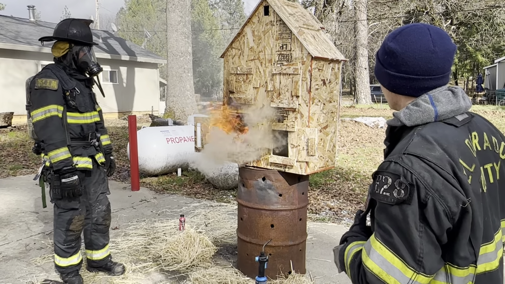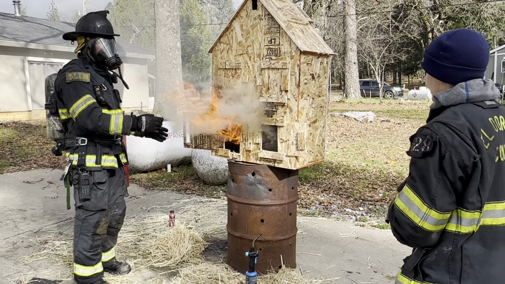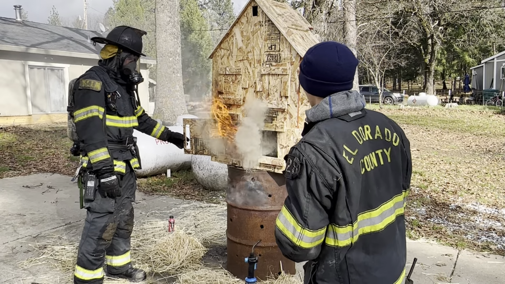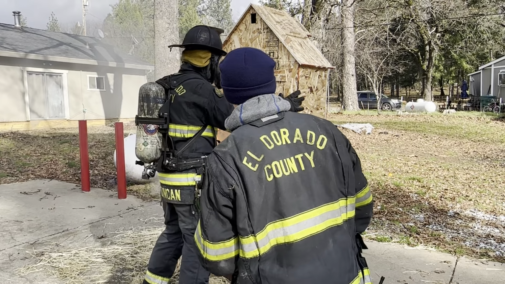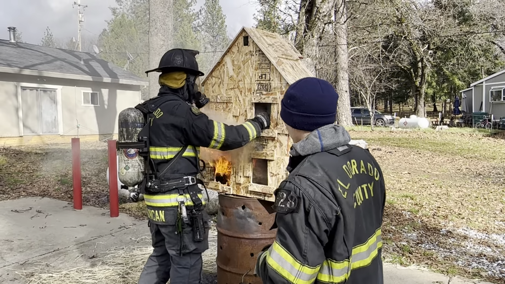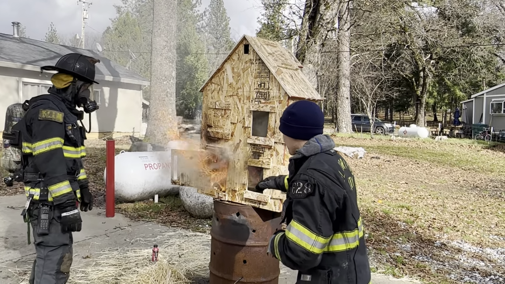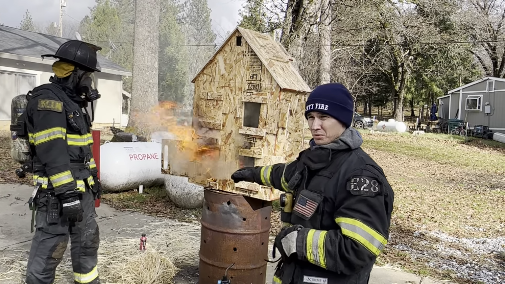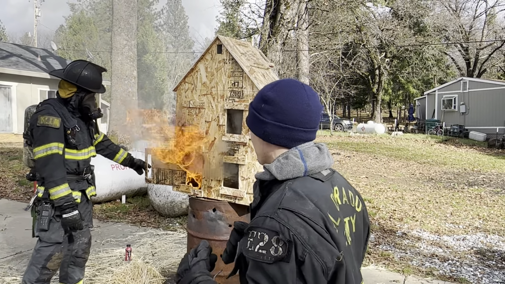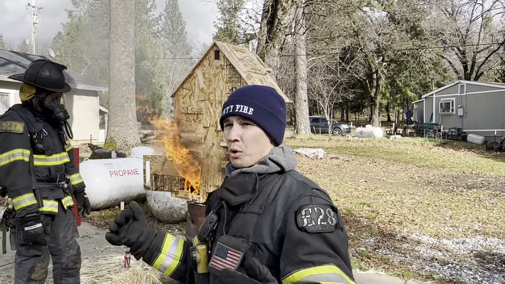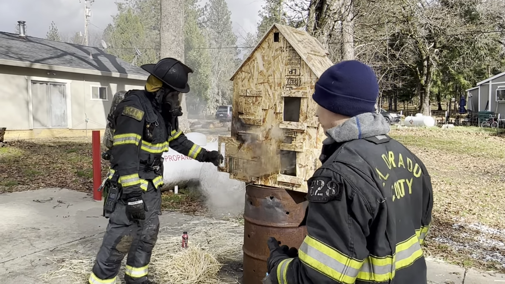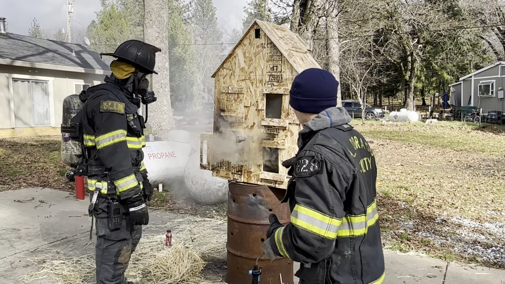Start opening up 2 or 3. We can open up 3, just not the door. Okay, so as we start opening up 3, fire is going to start to build in room number 2. I want you to look and observe those conditions in there. Think of that survivability profile, because smoke's killing our victims, right? That's where our fatalities are, smoke inhalation, 75% or more. Look at the conditions there.